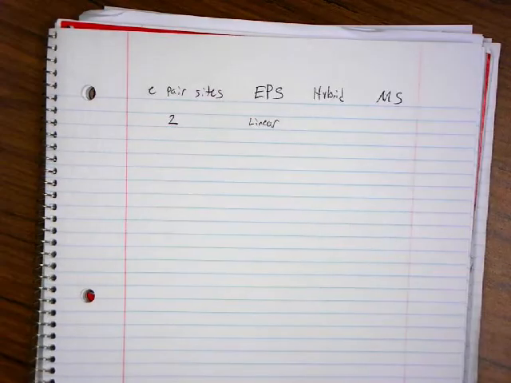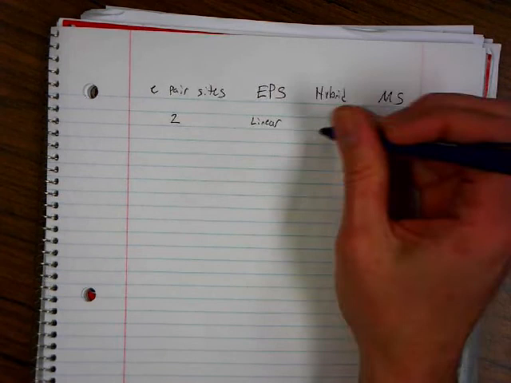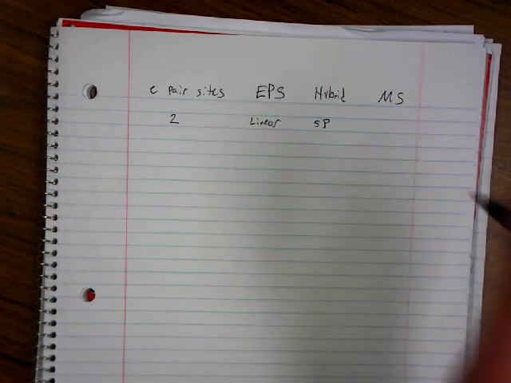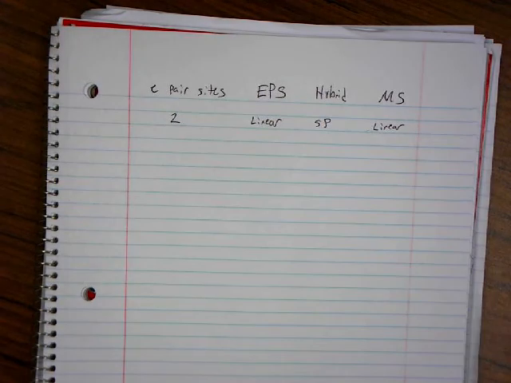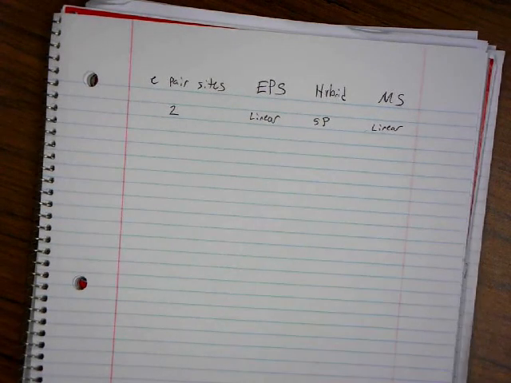It's a line. What is my hybridization? 1 S, 1 P. SP. My molecular structure is also going to be linear. I'm sorry, I'm flipping back and forth here. So I have 2 sites, my electron pair structure is linear, my hybridization is SP, and my molecular structure is linear.